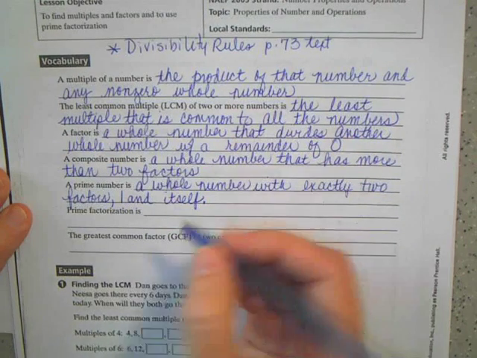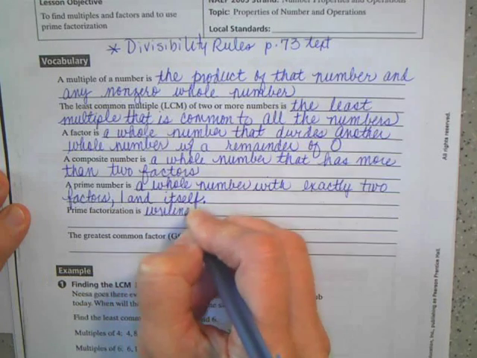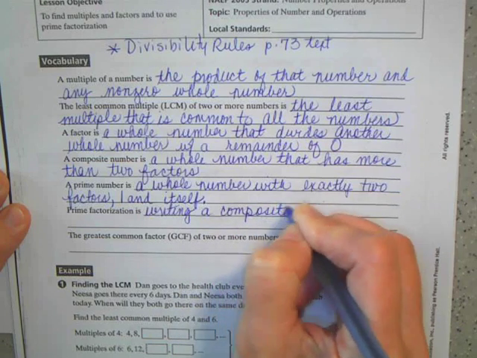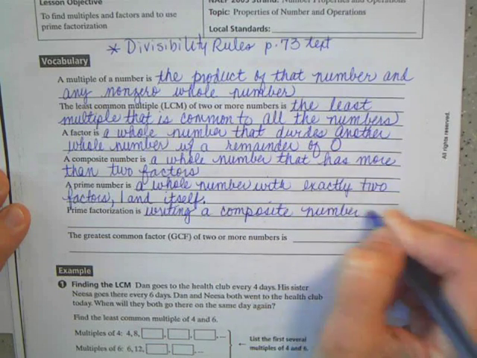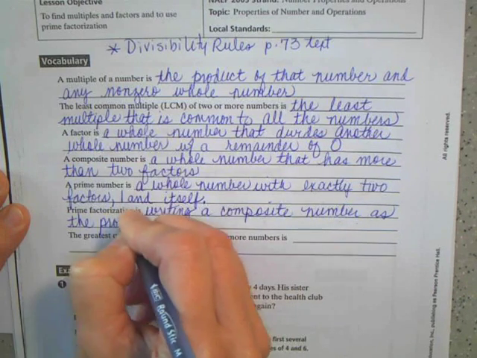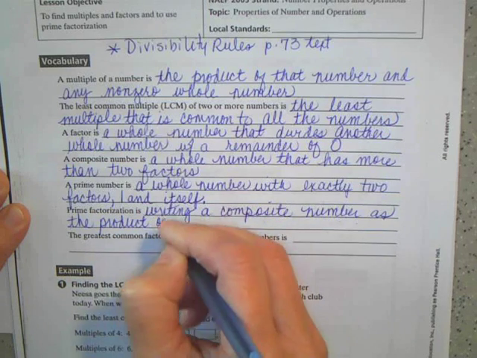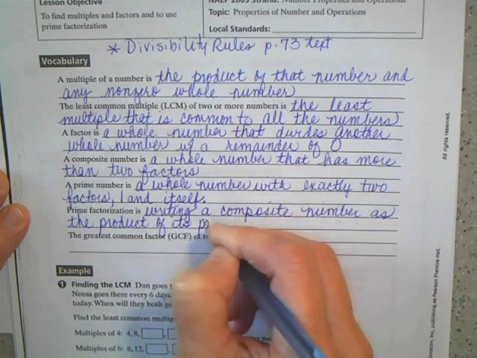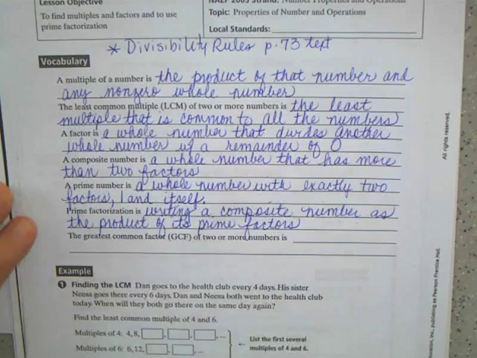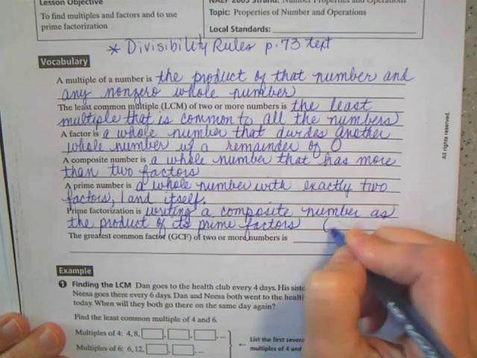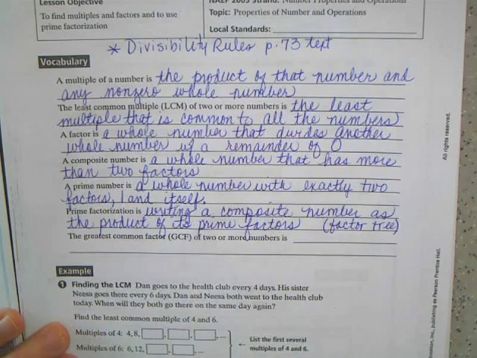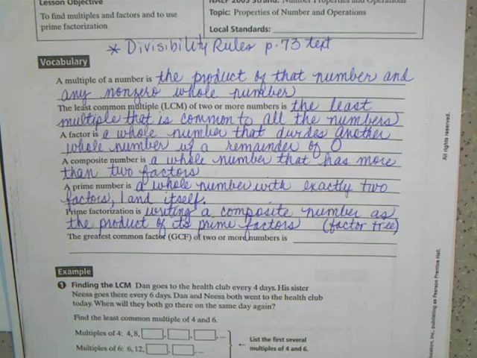Prime factorization is writing a composite number as the product of its prime factors. Usually for this we're going to use the factor tree, so you might want to write factor tree here in parentheses, so that if you look at this later and wonder what she is talking about, you'll know. That's generally how we do that.